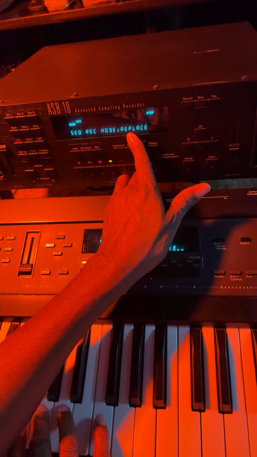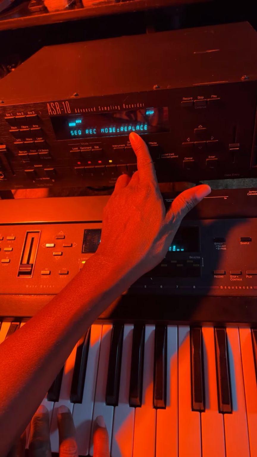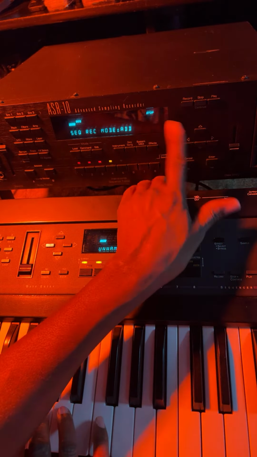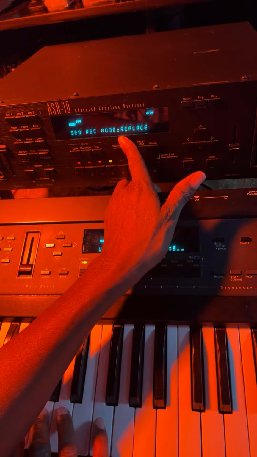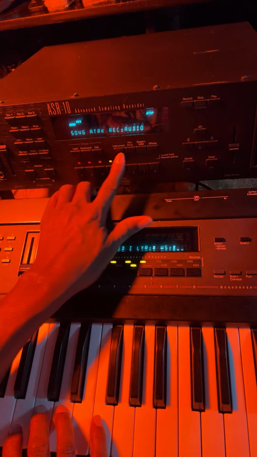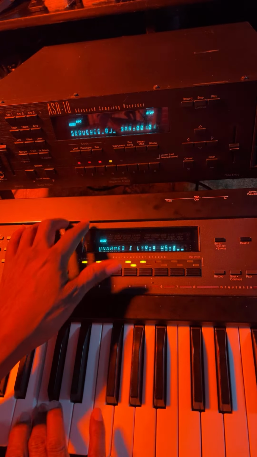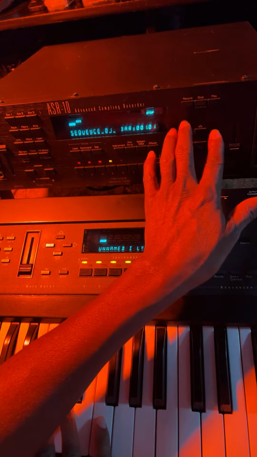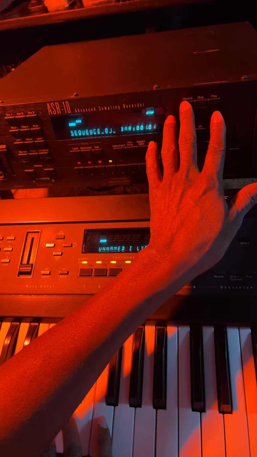Replace and add. Replace, what it means: if you want to add, that's overdub. You want to replace, so remember that for you new users. You want to get back to that quick, double tap on the sequence, and let's get popping. Let's just get a 2-bar loop.